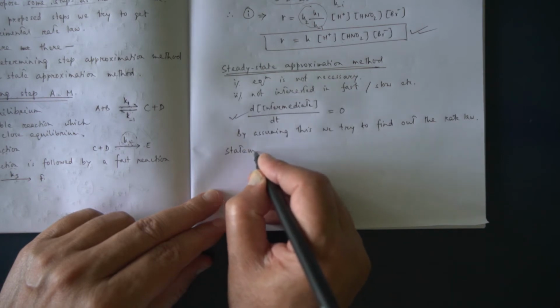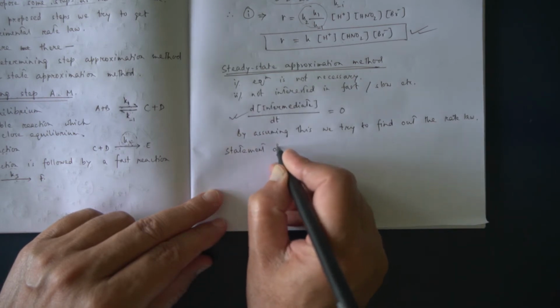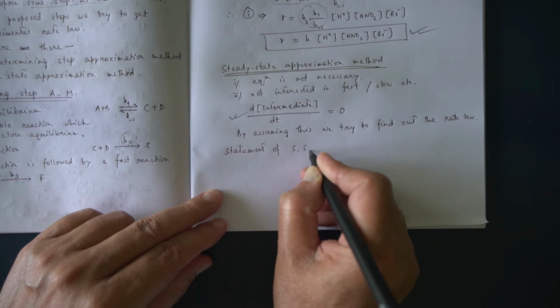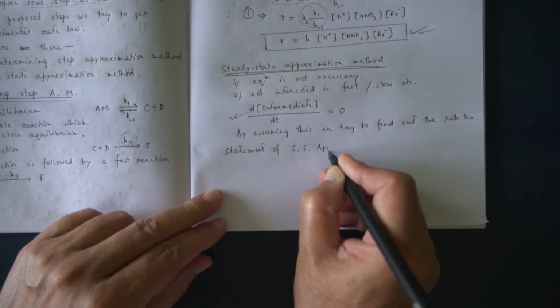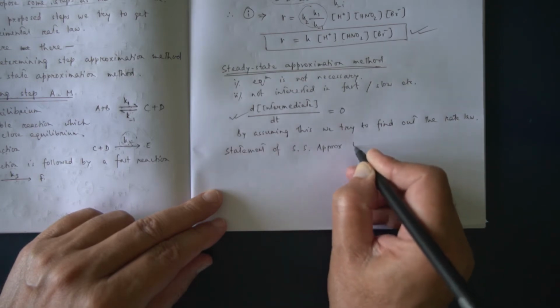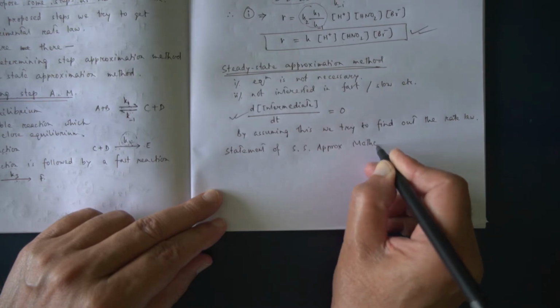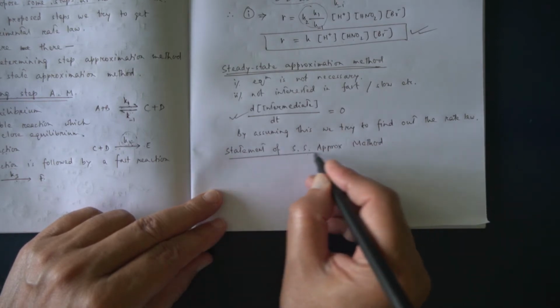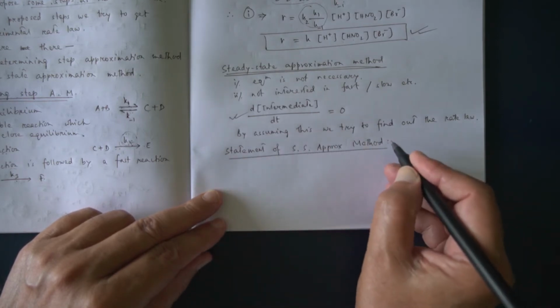Okay. Now statement of the steady state approximation method.